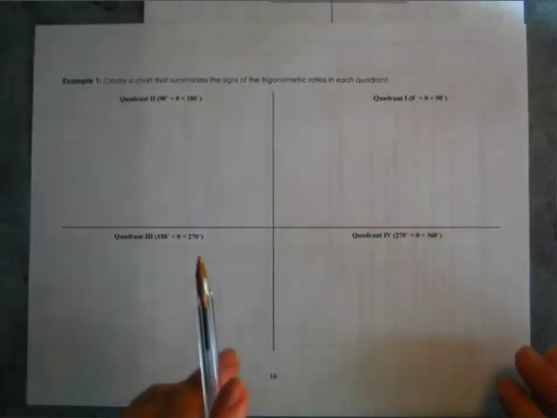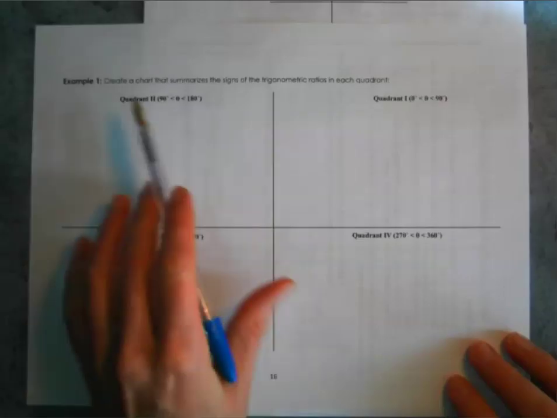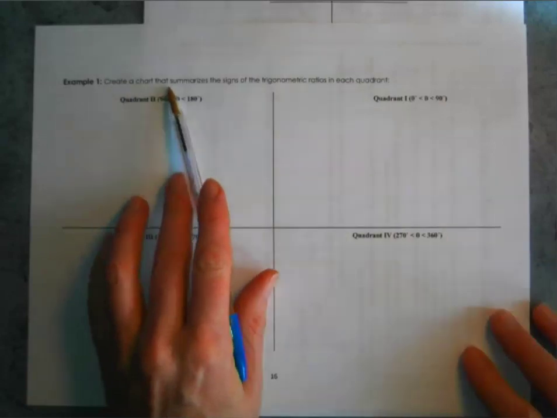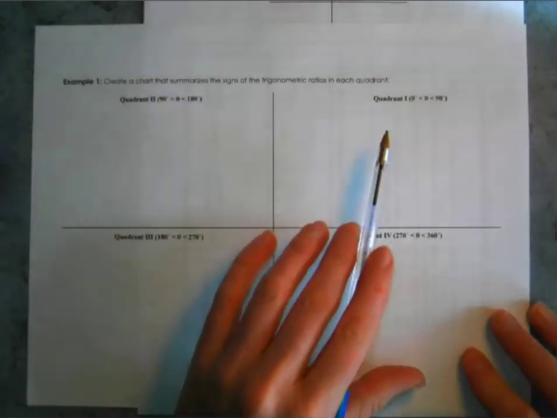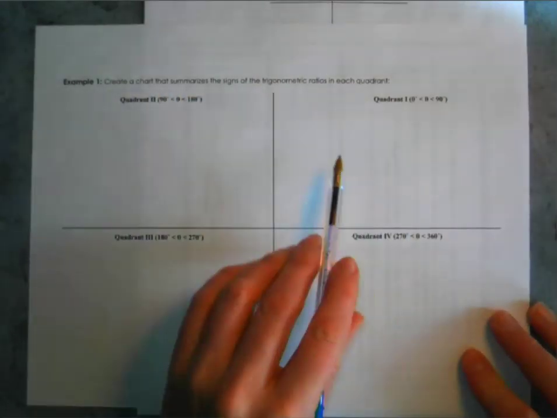So in order to summarize that, I want us to create a chart that summarizes how these different trig ratios are going to work in each quadrant. I'm going to pause the video for a second so that I can sketch in my different quadrants, because we're going to be doing a little practice sketch of each one.